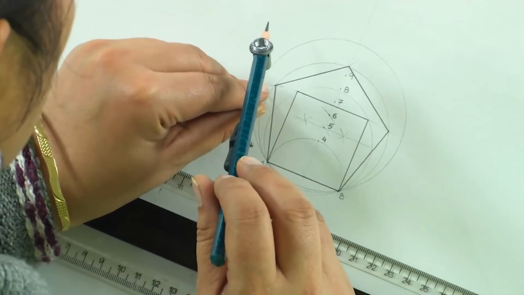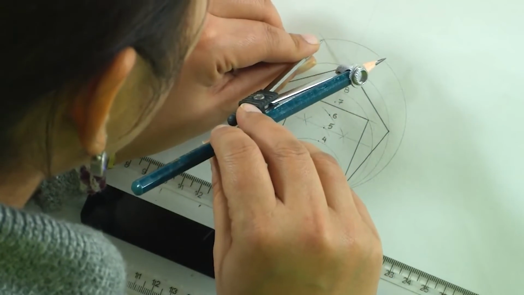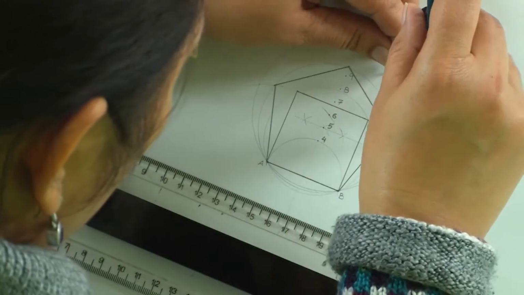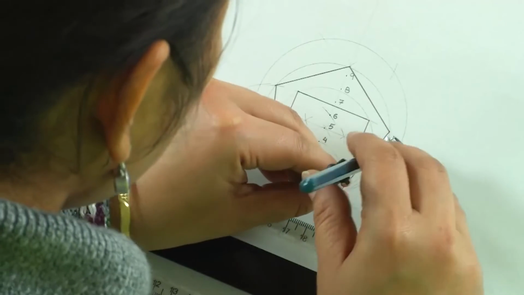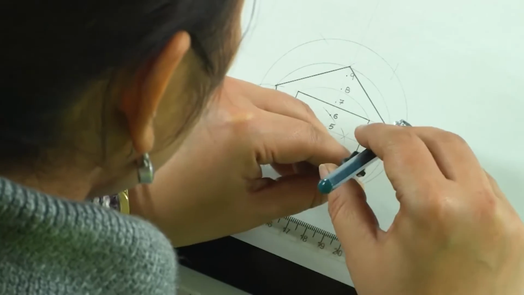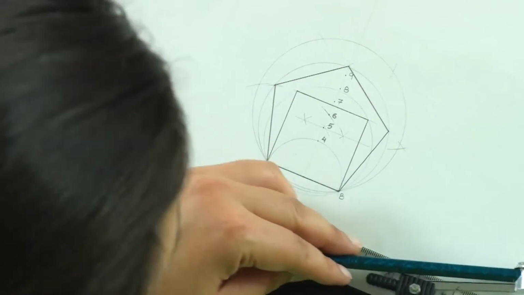And then you can cut the sides equal to the length of the side AB, and then we will get a regular hexagon.